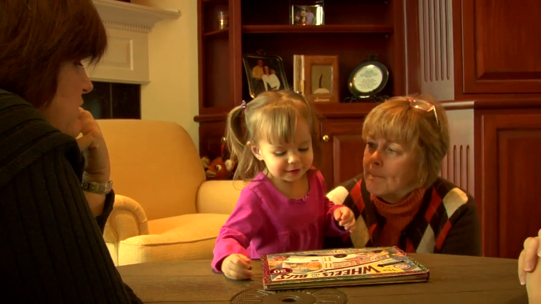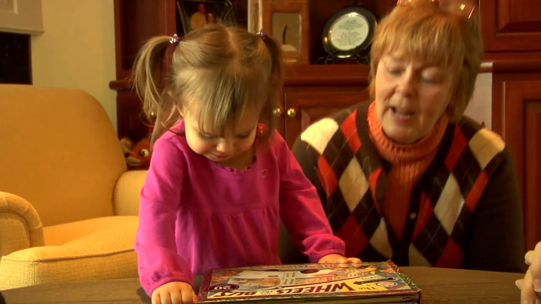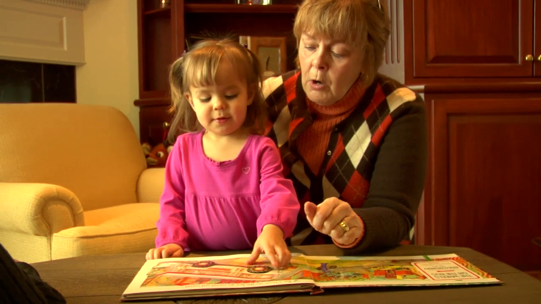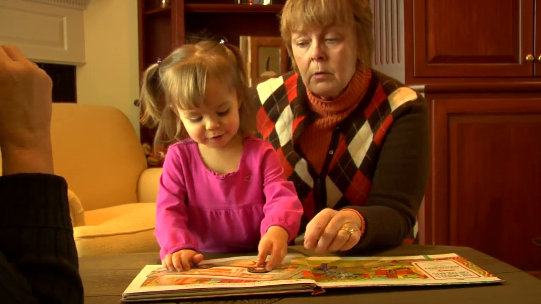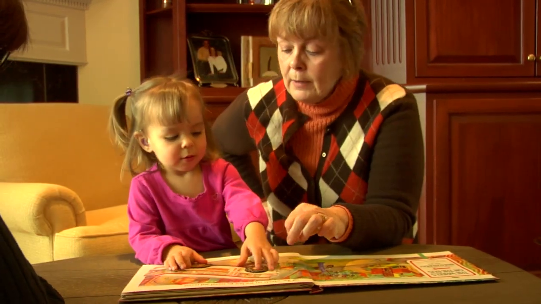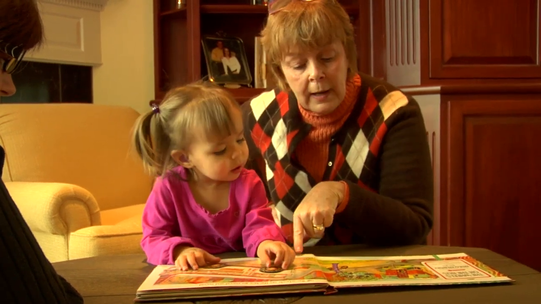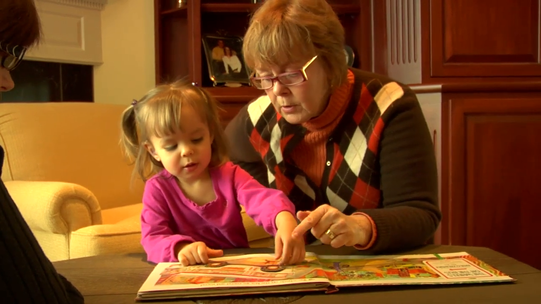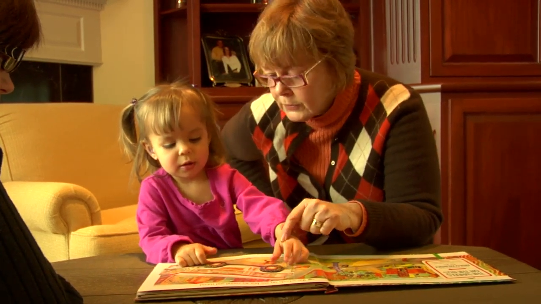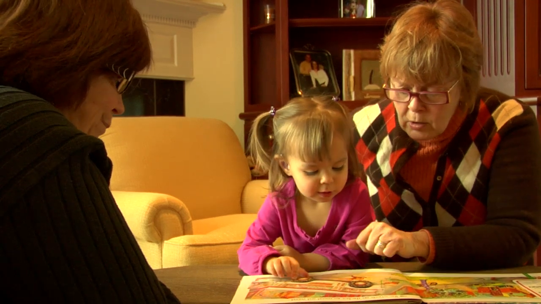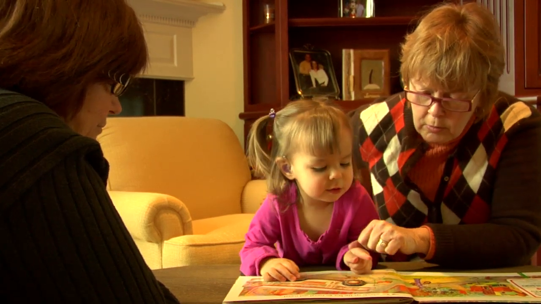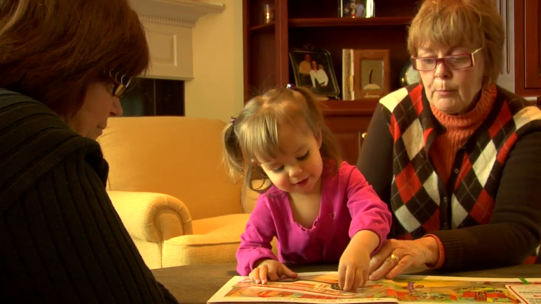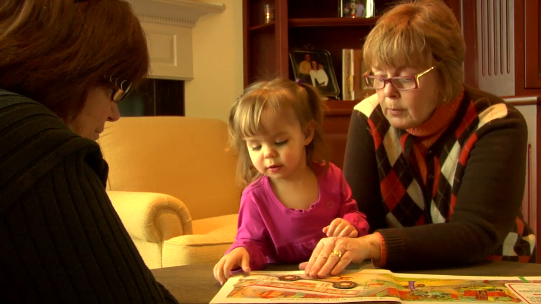Can we read our book? Let everybody in. Everybody gets in. The wheels on the bus go round and round, round and round, all over town. Look who's going. Who's running to the bus? Taylor, who's running to the bus? People are. Is that a boy or a girl? That's a girl and that's a boy going to the bus. All right, let's turn the page.